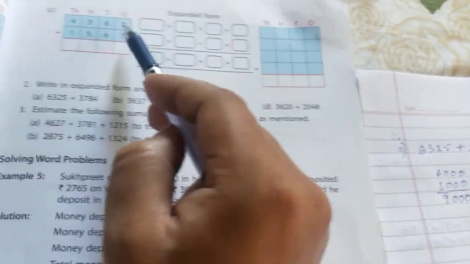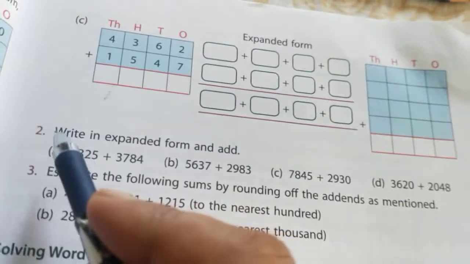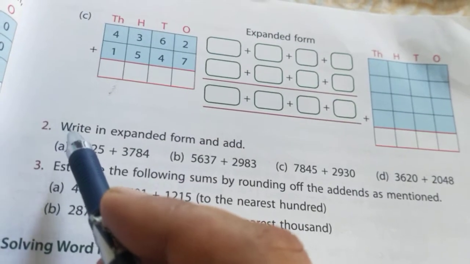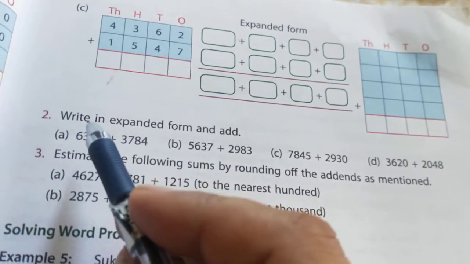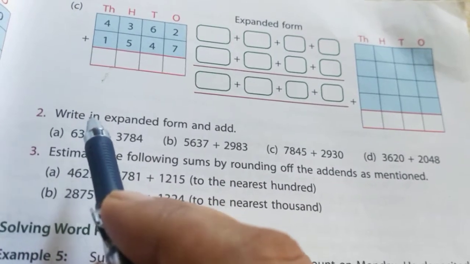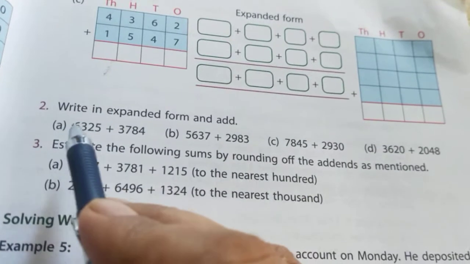This is question number C of exercise 3.31. Okay, this is on page number 33. So we are going to start with the question number 2 today. Here you can see it's written: write in expanded form and add.